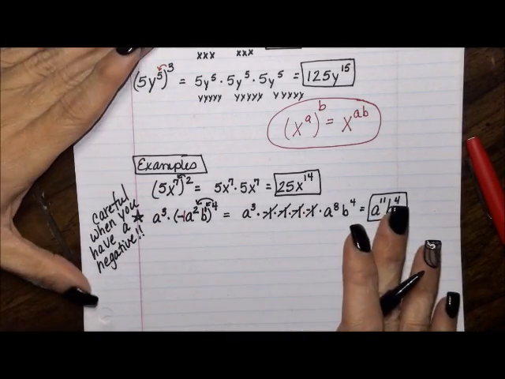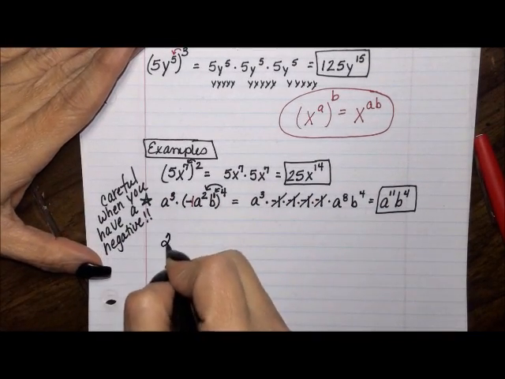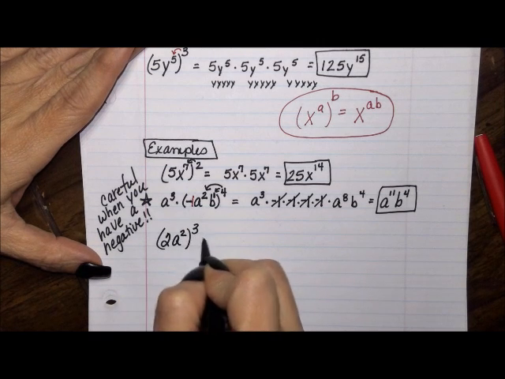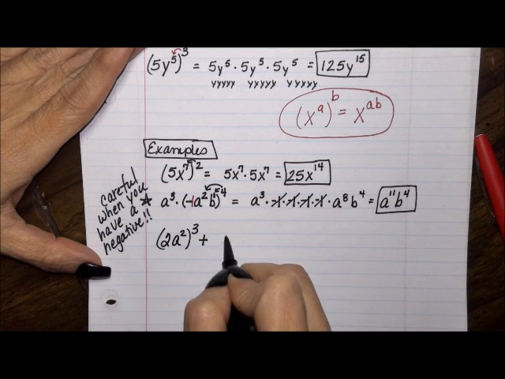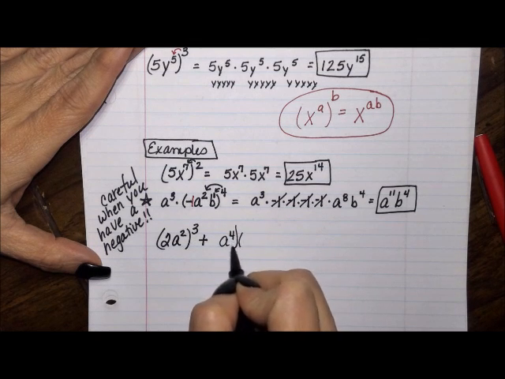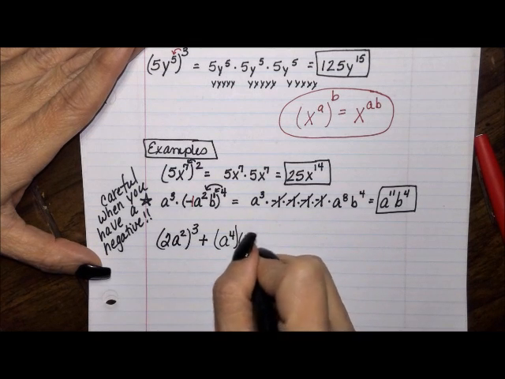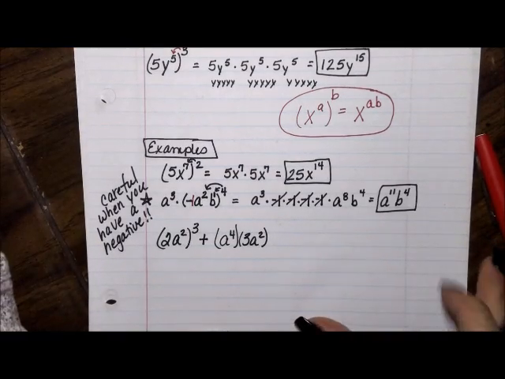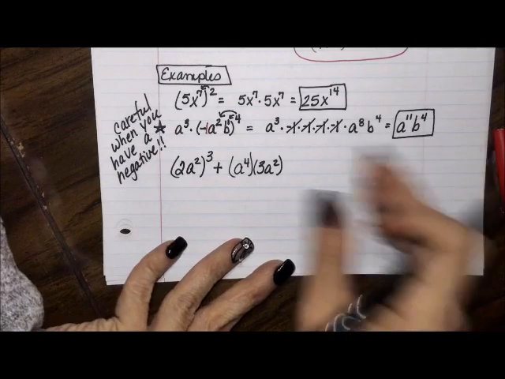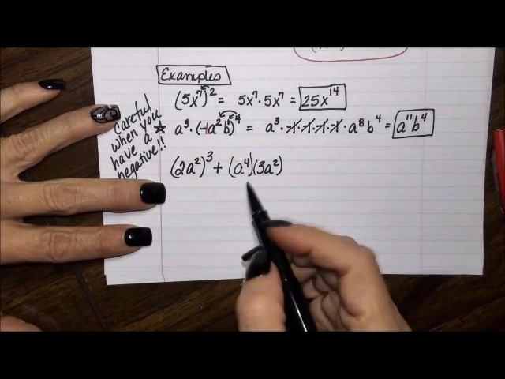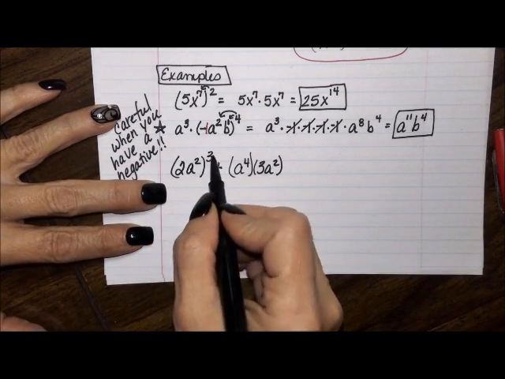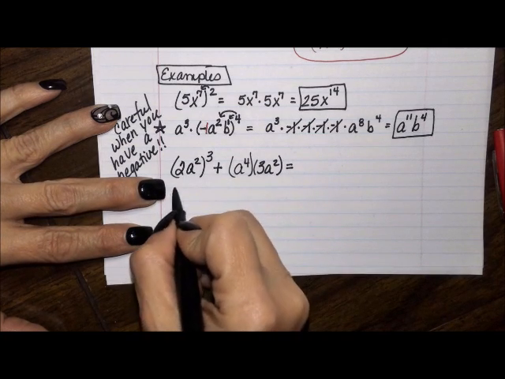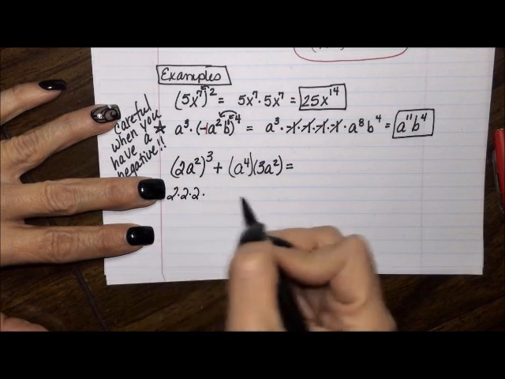All right, let's try another one. Let's try number 14. 2a squared cubed plus a to the 4th times 3a squared. As I look at this one, 2a squared cubed, that means I'm going to have the number 2 3 times, right? 2 times 2 times 2.